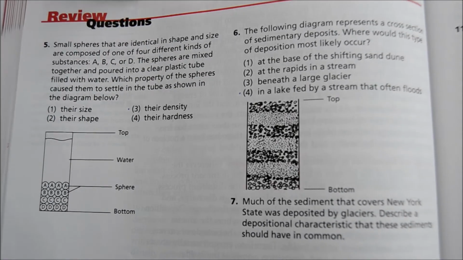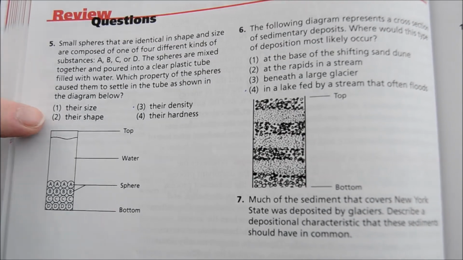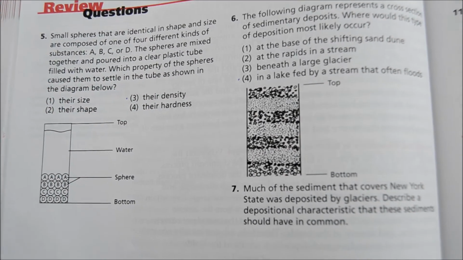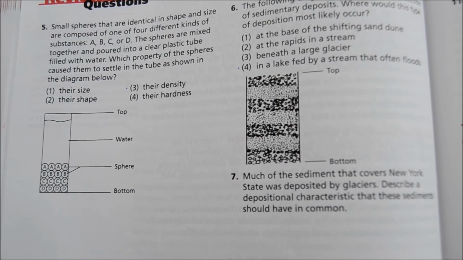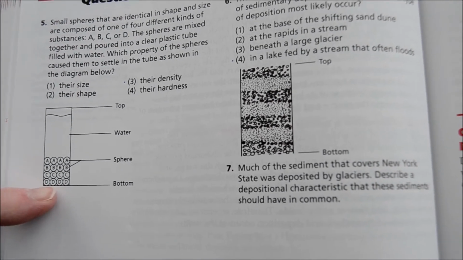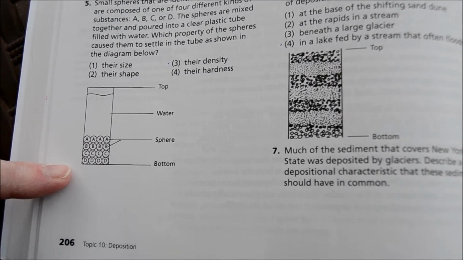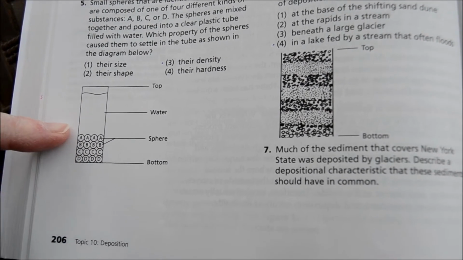Well, they already told you they're identical shape and size, so that means 1 and 2 have to be out. Hardness has no effect. The only other factor that we talked about is density. The most dense is going to get deposited first, and the least dense is going to get deposited last. So D is going to be the most dense, and A would be the least dense.